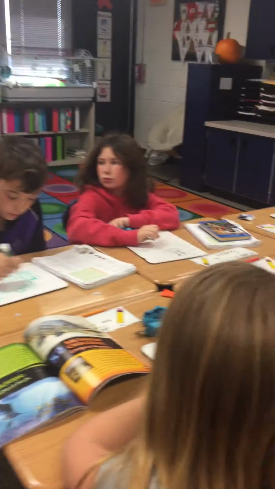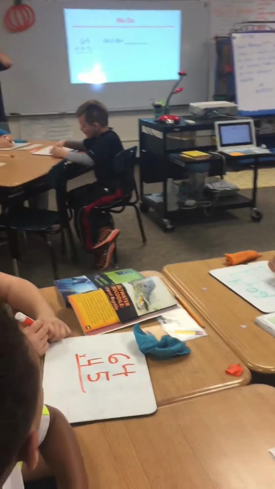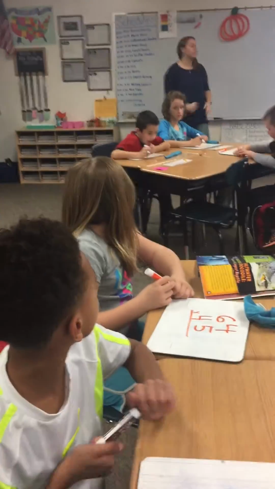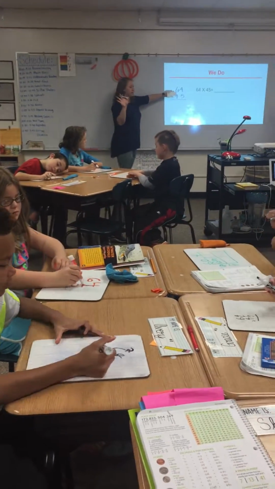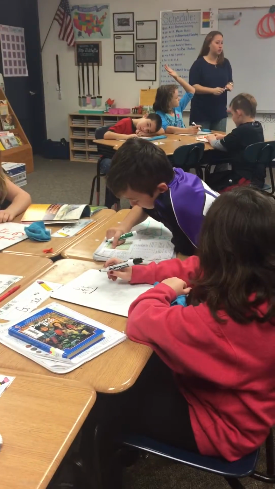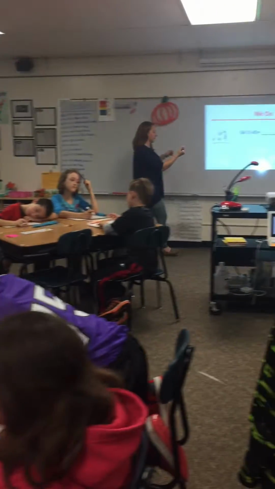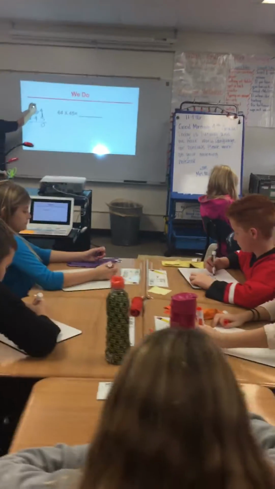I'm going to pull a stick. Who can tell me where I need to start? Avery H., where do I start with this problem? With multiplying 4 times 5. Right, multiplying 4 times 5. I can pretend like that first 4 isn't there. I'm just worried about that 5. Raise your hand. What is 4 times 5, Gabby? 20. So I write my 0 in my ones place, and I'm going to carry my 2.